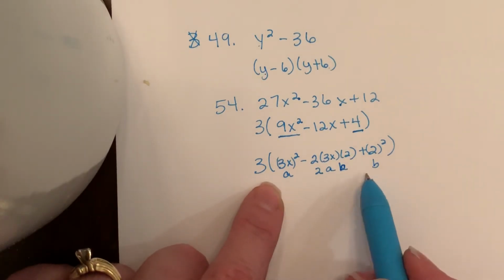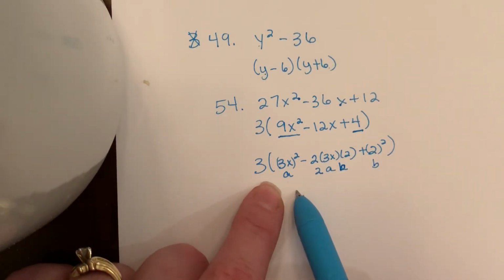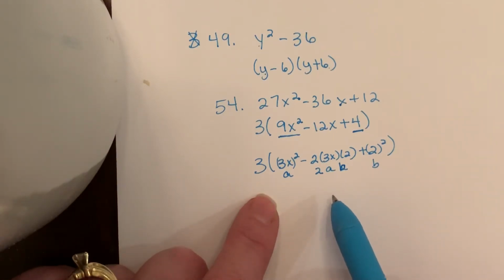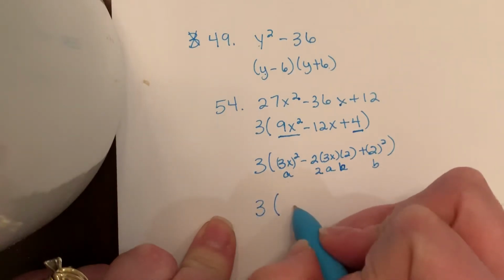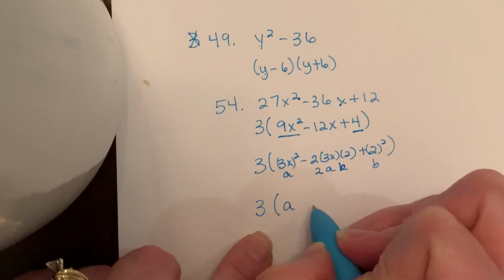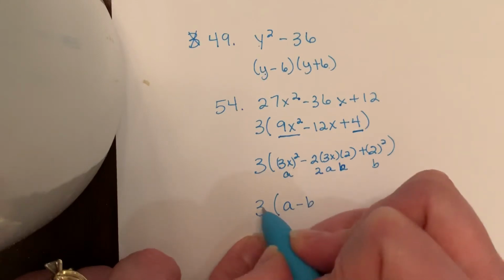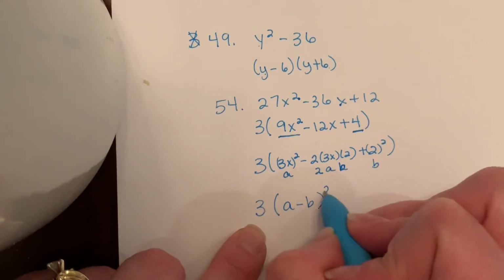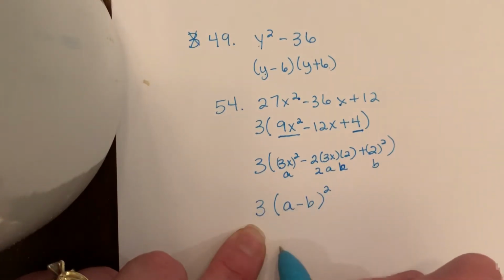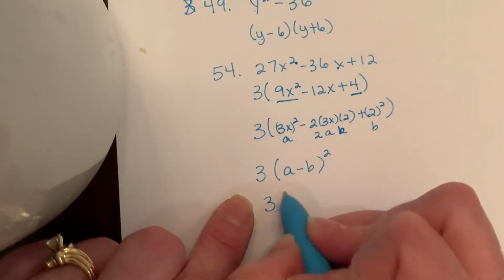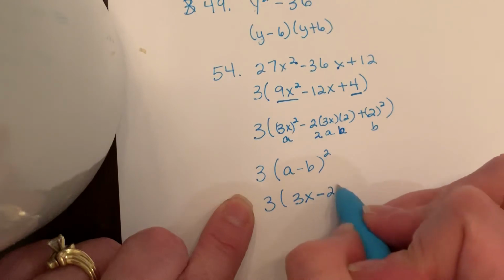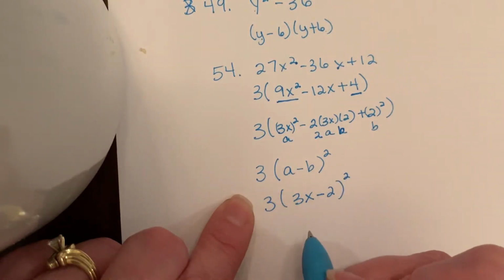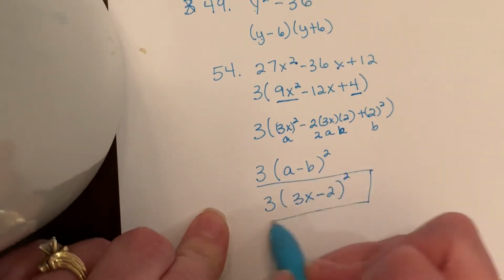This is the form of that perfect square trinomial that we learned about in lesson 8.7. And when we have this, we get A minus B, squared. We're going to fill in our A's and B's now. 3 times 3x minus 2 quantity squared. And that is our answer.